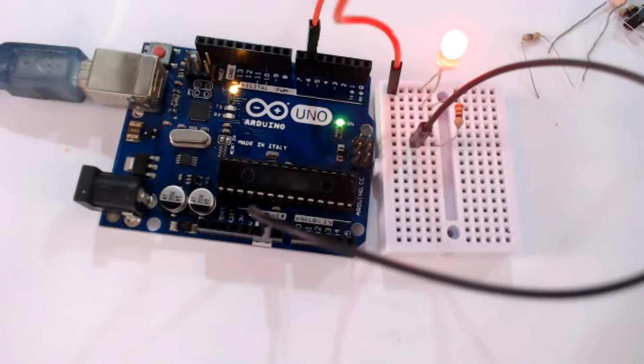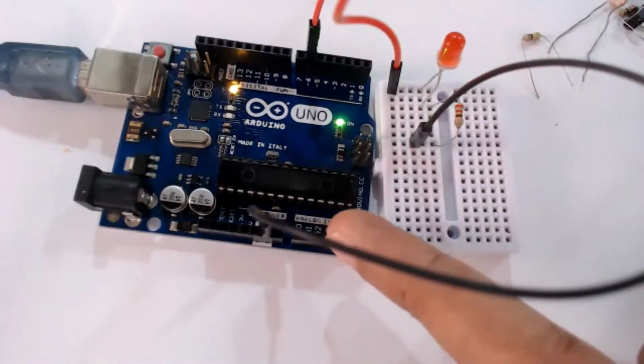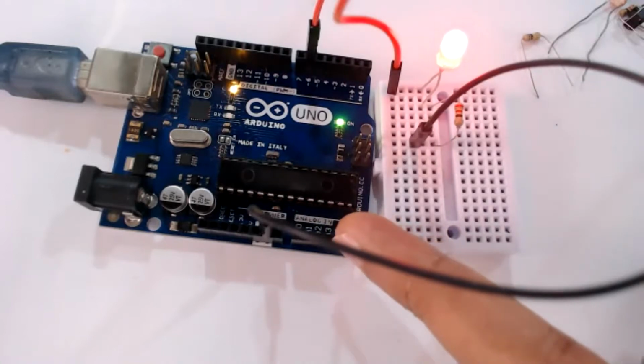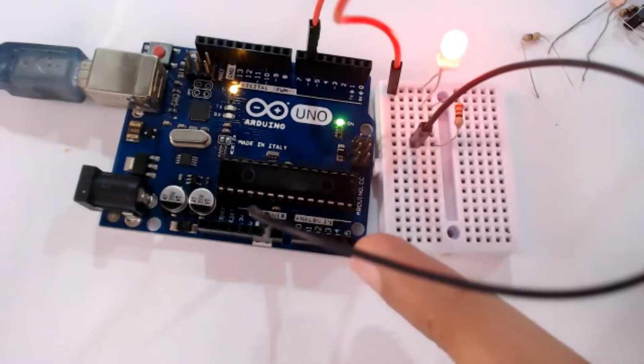Did you understand the work? So we can't use analog out, right? There is no analog out here. Analog pin ports only support inputs.